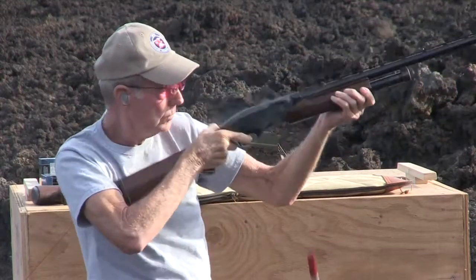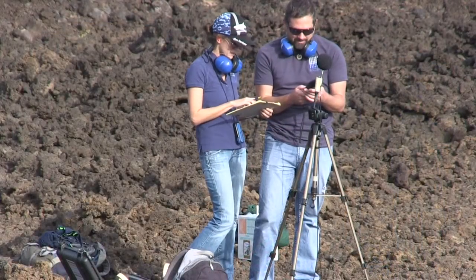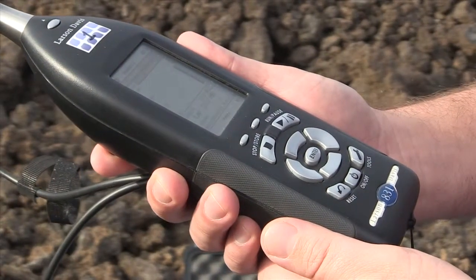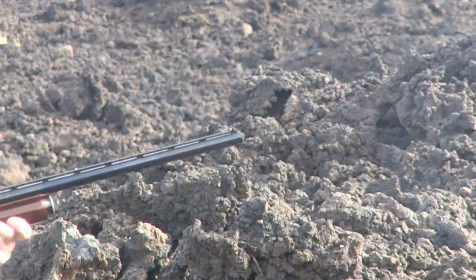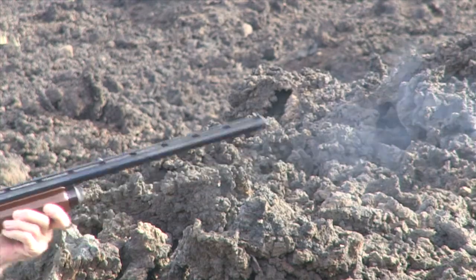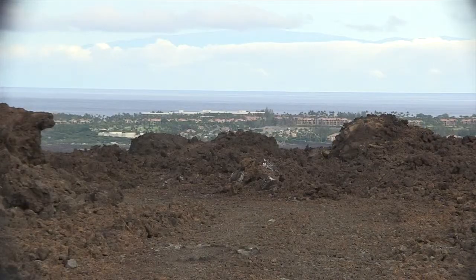The purpose of our exercise today is to take some additional readings of sound that might come from firearms that are used at a public shooting range. And we have acoustical consultants with us today that will be taking measurements of firearm sounds at close proximity. And that allows them to get a reference point as they build a model to understand how sound would transmit within the range and the surrounding area.